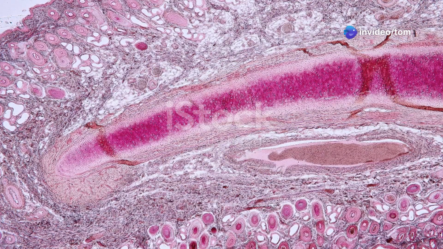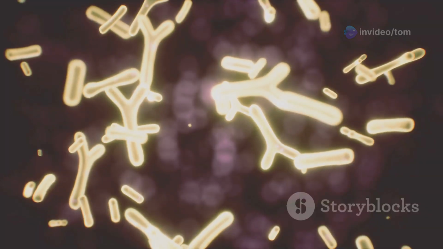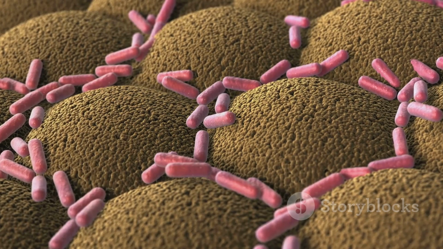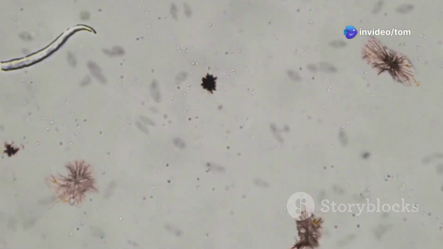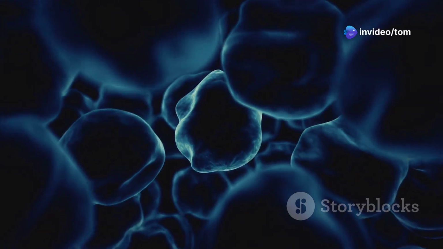Simple columnar epithelium is a single layer of rectangular-shaped cells. It is modified in several ways depending on location and function. It lines the gastrointestinal tract, the gallbladder, and the excretory ducts of many glands. It functions in secretion, absorption, protection, and also lubrication.